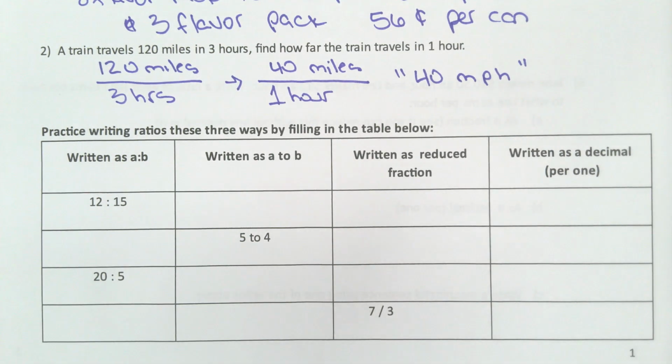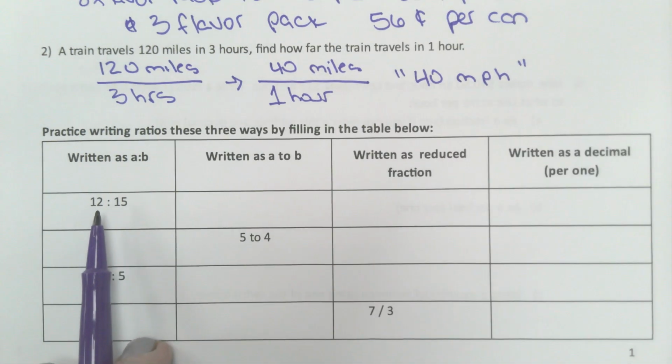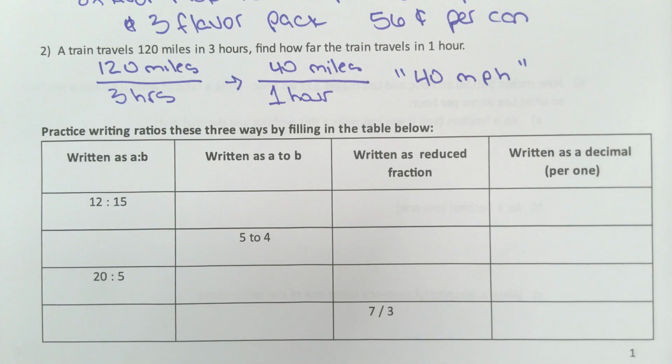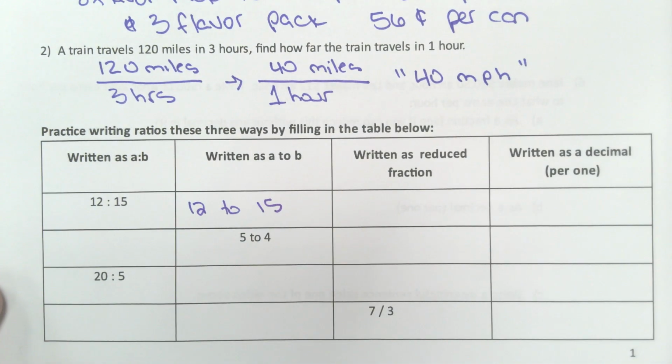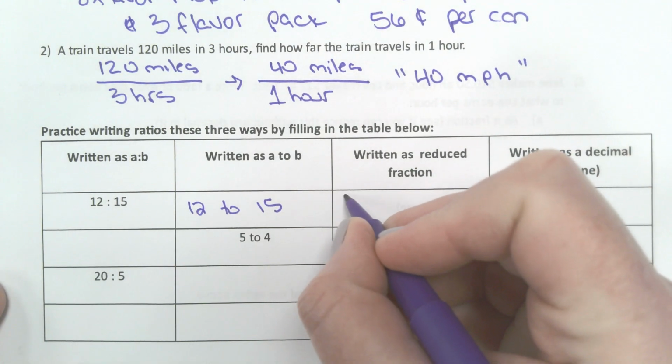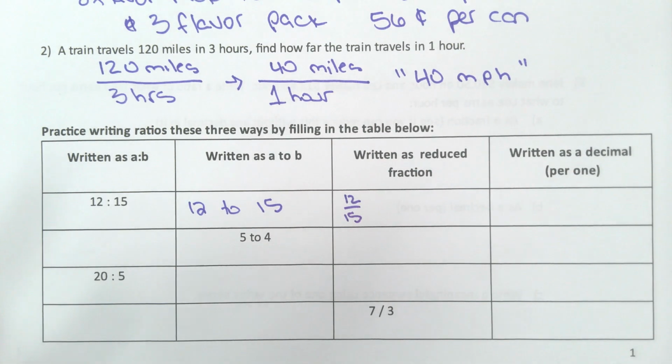We're going to practice writing these ratios in different ways. So if it says we have the ratio of 12 to 15, sometimes we need to write it with the word to, 12 to 15. Write it as a reduced fraction. So I would start off with a ratio of 12 to 15. And then I have lots of different math skills in here. Some of you can simply reduce this in your head. You see what divides into both 12 and 15, and you can reduce it that way.